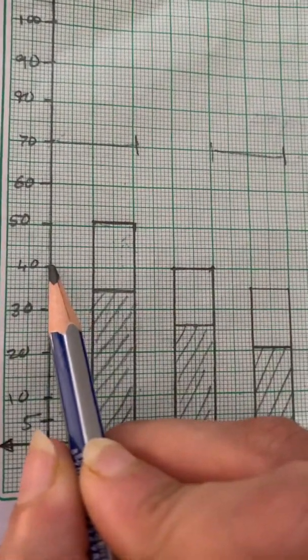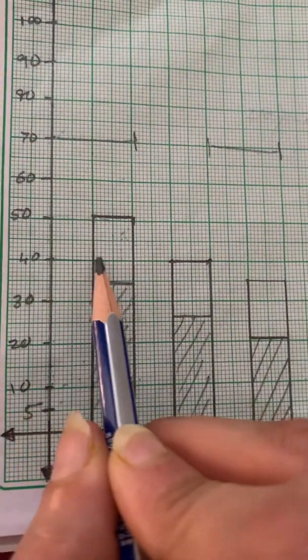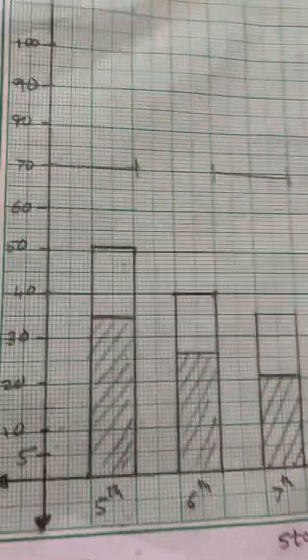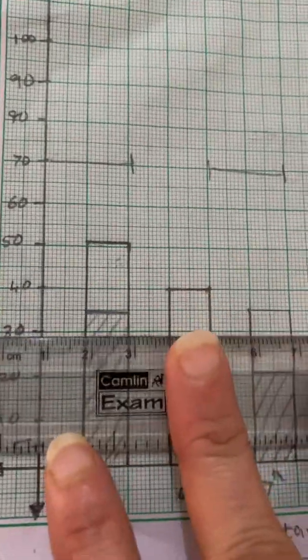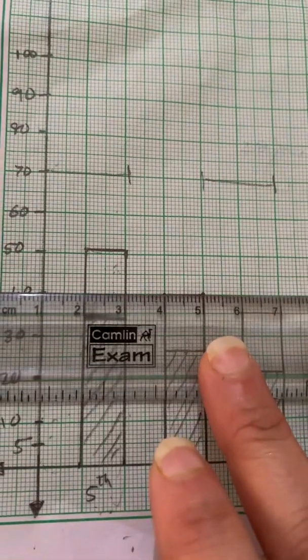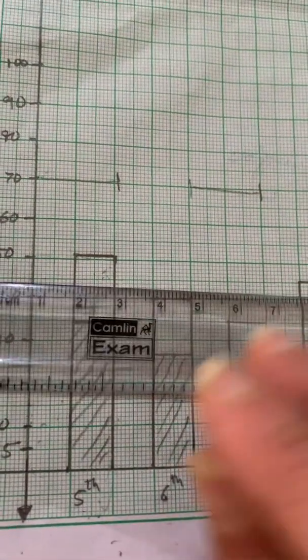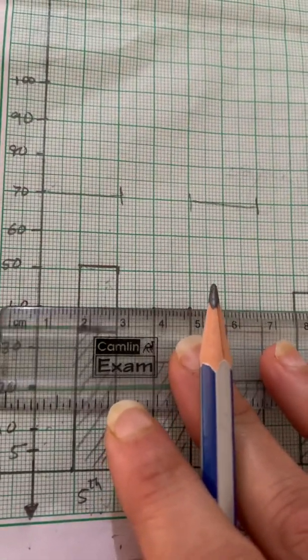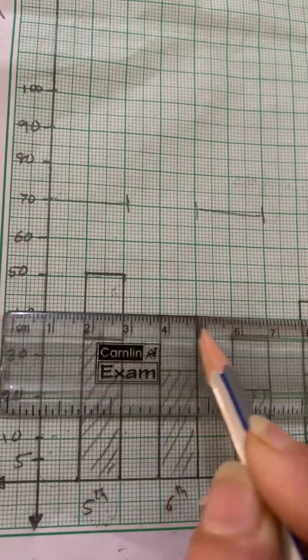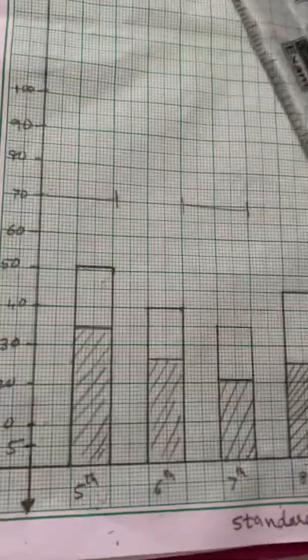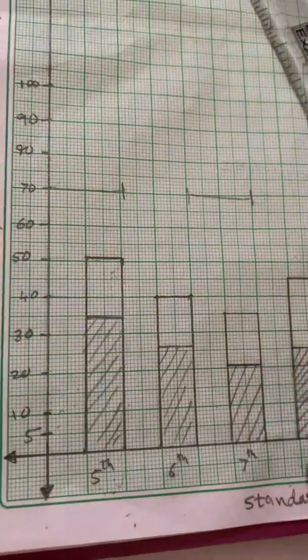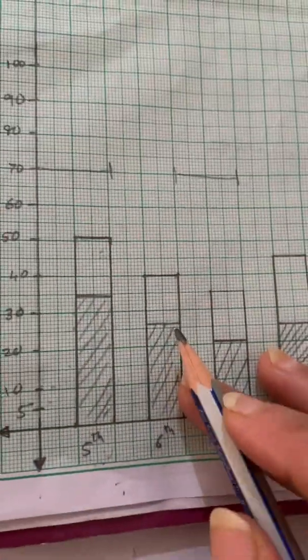So 40 is here. I will hold the scale exactly on 40 and draw a line here, and then I'll make a bar. Now on this bar I have done 40.